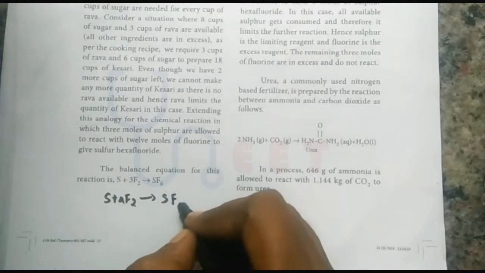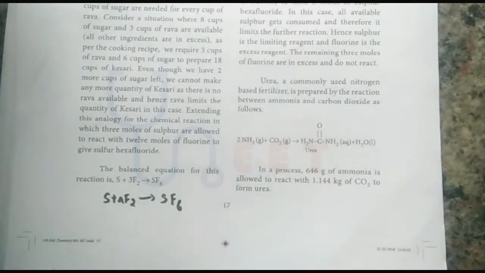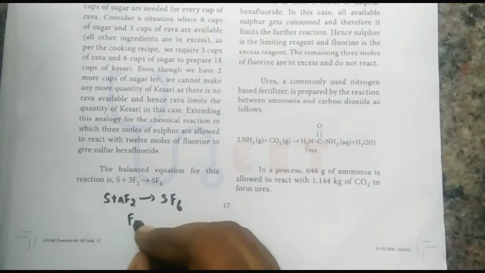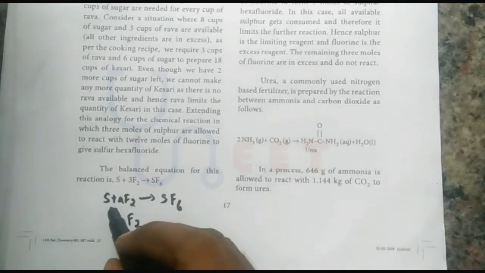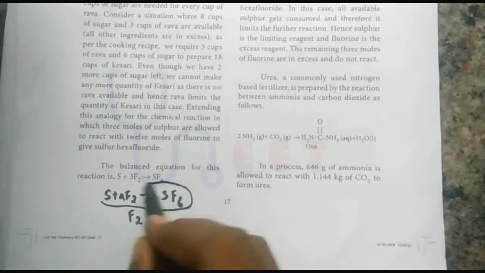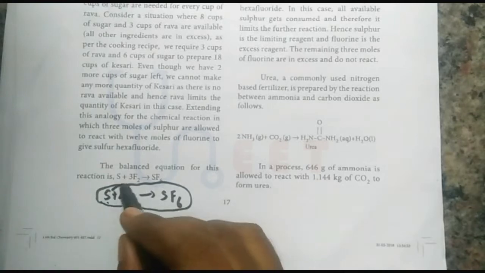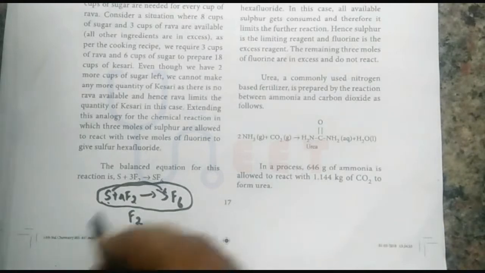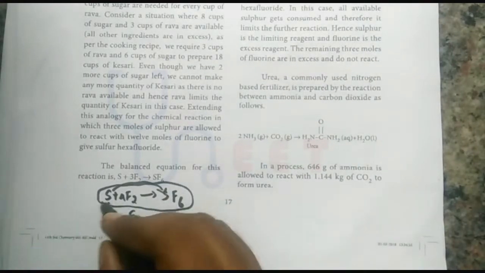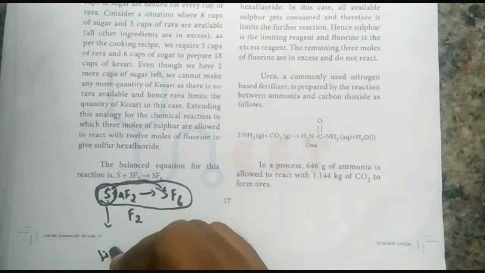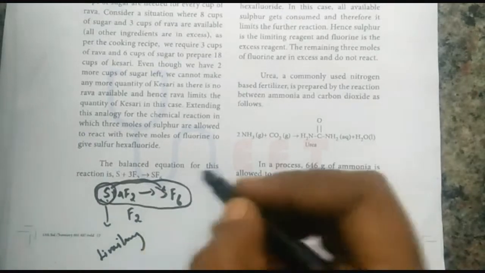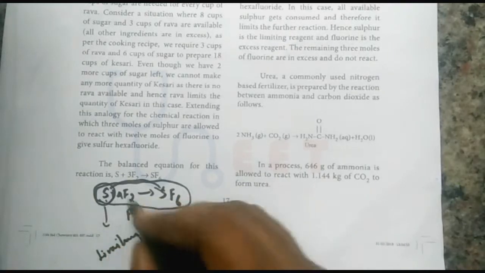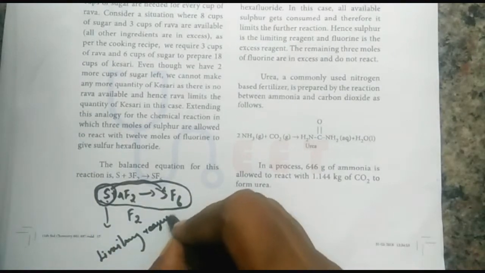In this case, sulfur also forms sulfur hexafluoride. Here the excess of fluorine is there, but the sulfur is not. So in this type of reaction, sulfur is fully converted, only sulfur completely involves the reaction to form sulfur hexafluoride. So the sulfur is called a limiting reagent. If excess fluorine is present, it is not useful for this reaction. So sulfur is called a limiting reagent.